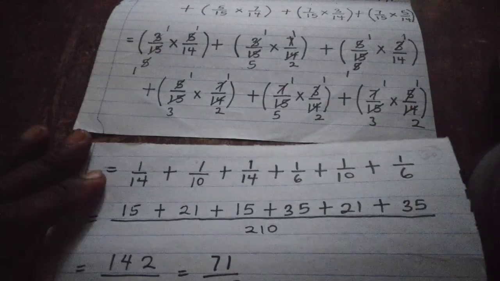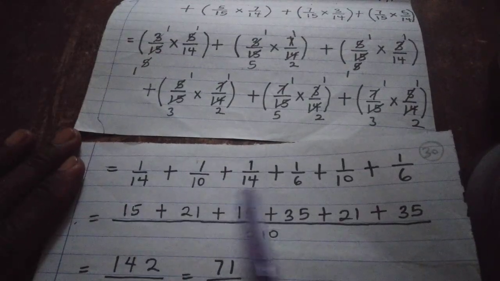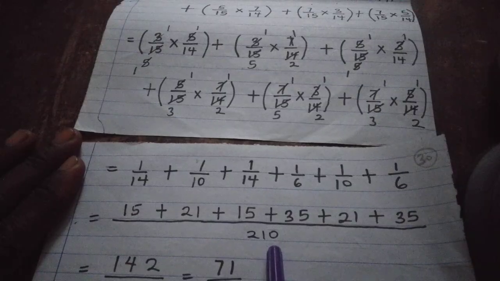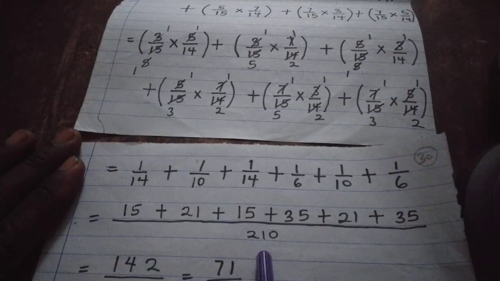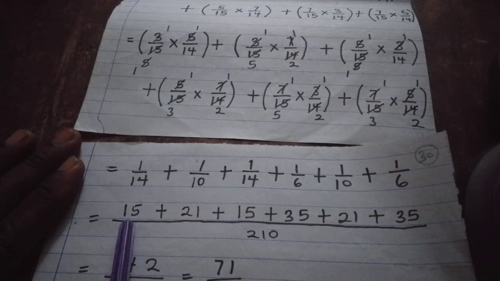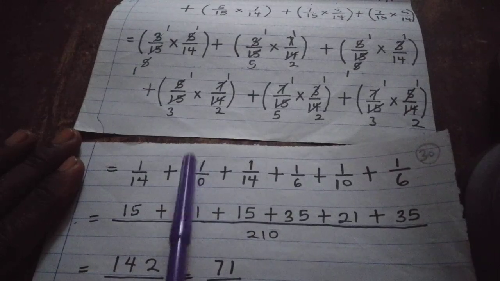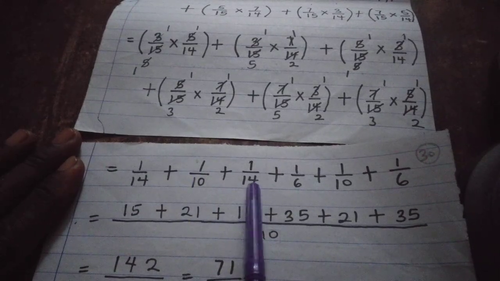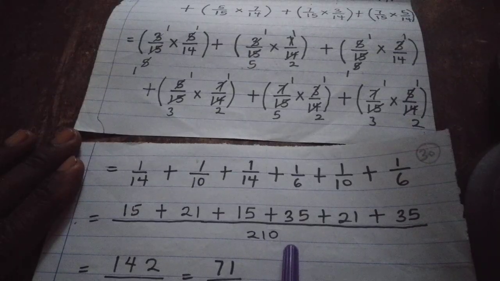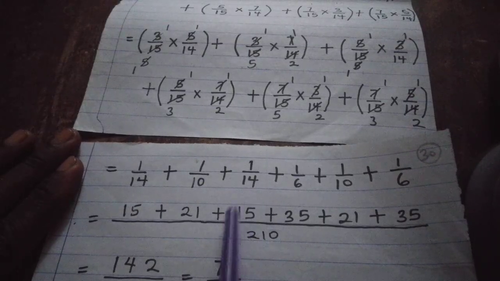So we are going to resolve this. The LCM of everything here is 210. How many 14 are in 210? 15. 15 times 1 gives us 15. How many 10 are in 210? We have 21. 21 times 1 is 21. How many 14 are in 210? We have 15. 15 times 1 is 15.